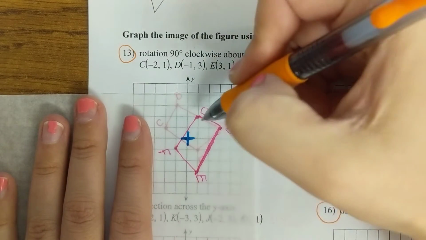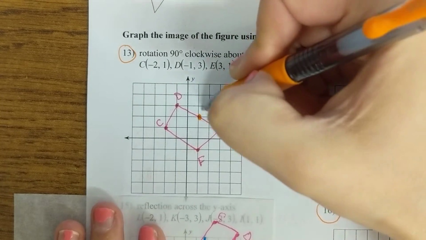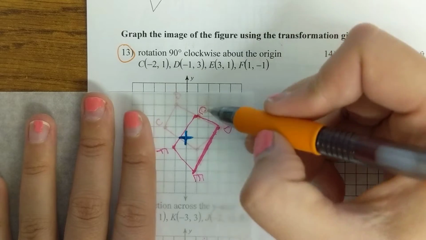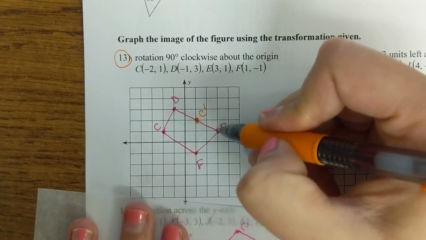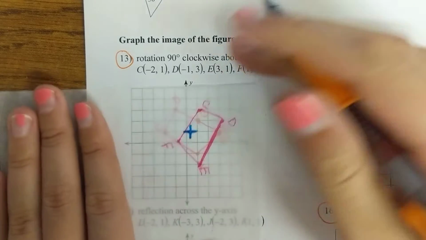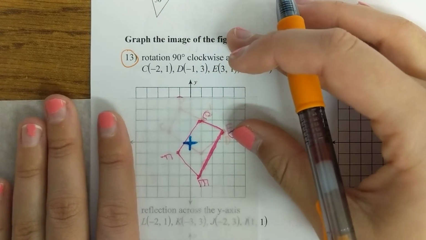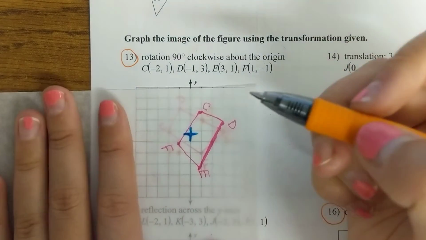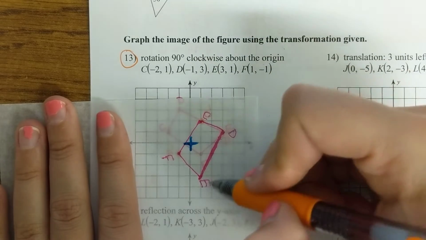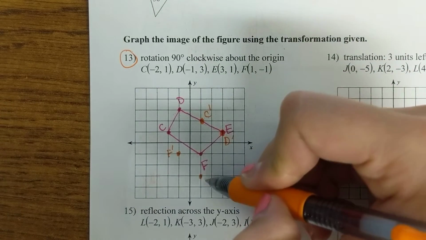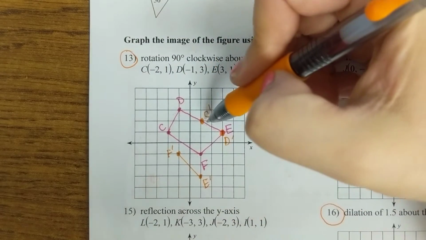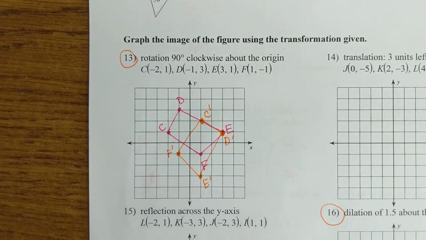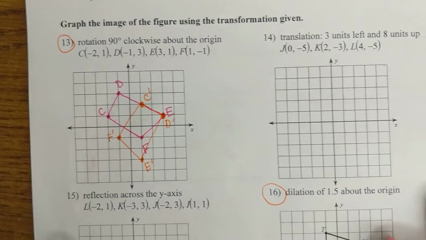It's okay if it overlaps. So the new C is here, C prime. Where's my plus sign? There we go. The new D is at where E was. F prime is here. And then we have E prime is here. All right, and that is correct.